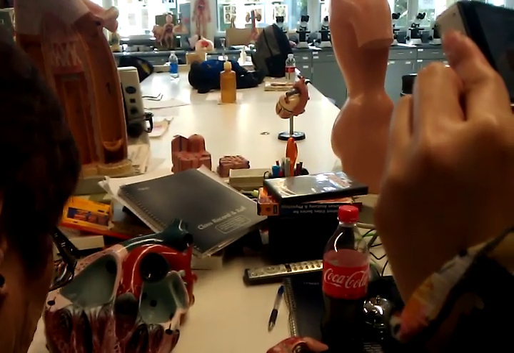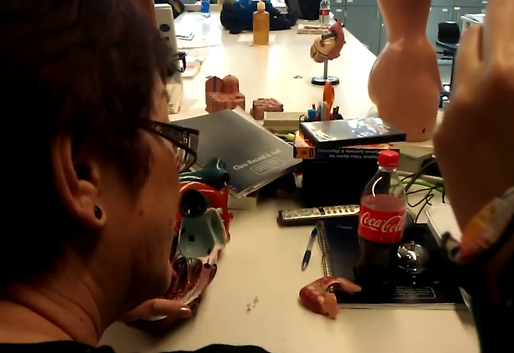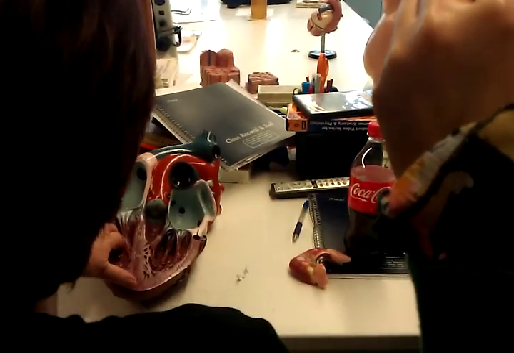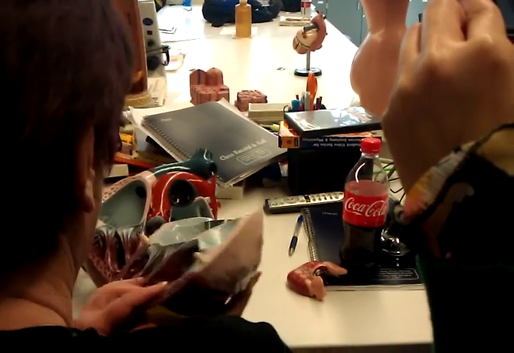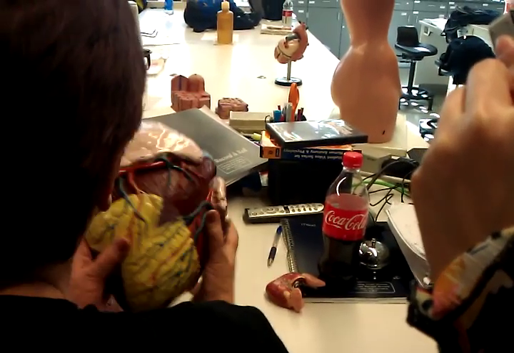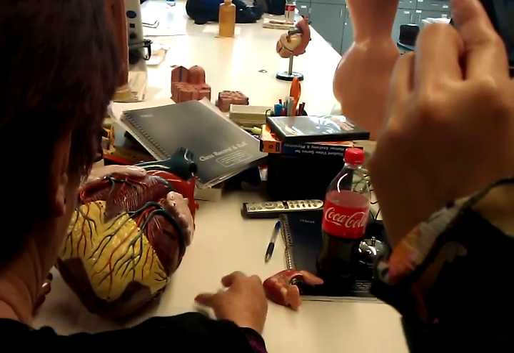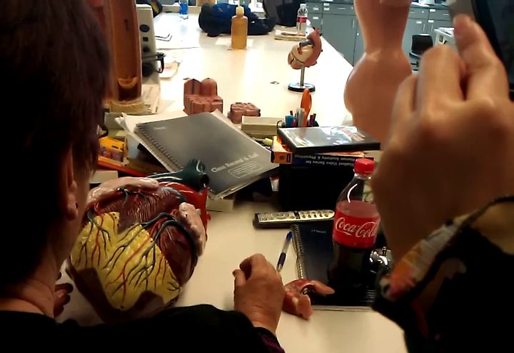Now let's look at what's the lining of the heart called? Endothelium, also called the endocardium. And the muscle is the myocardium. And on the outside we have the pericardium, the epicardium, or the visceral layer of the serous pericardium.